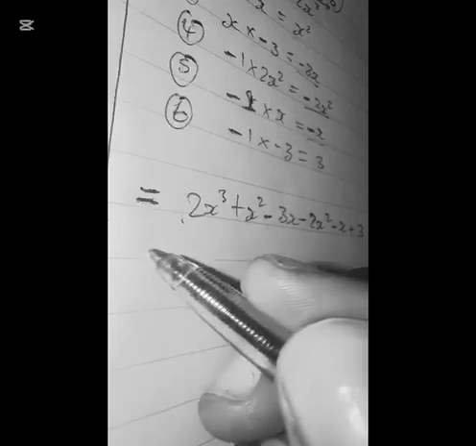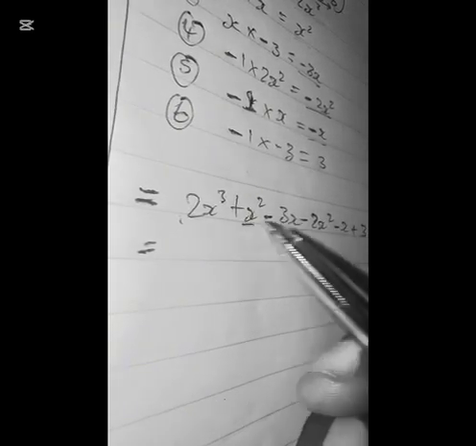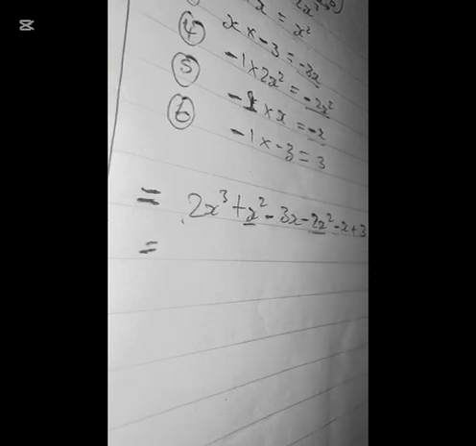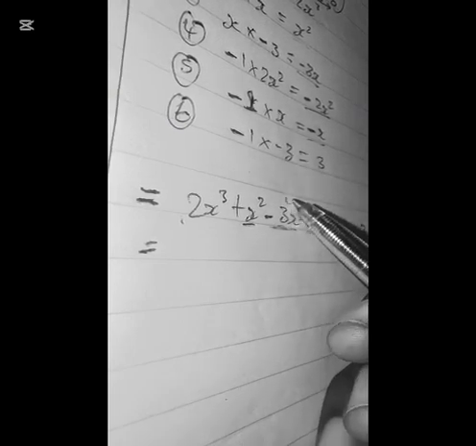Then from there, one can know the like terms: x squared and negative 2x squared, and negative 3x and negative x.